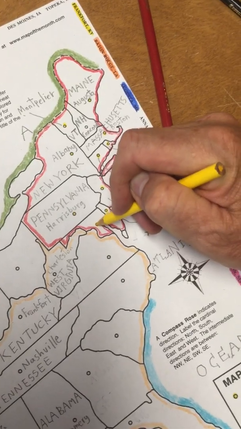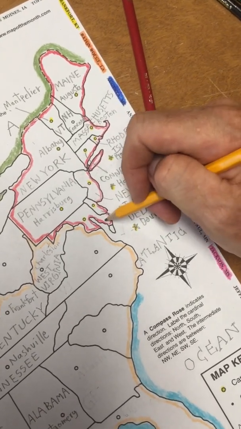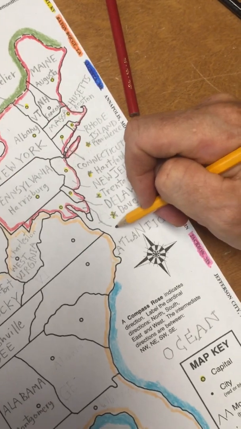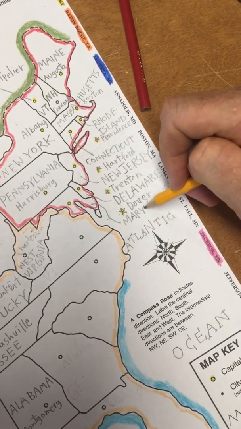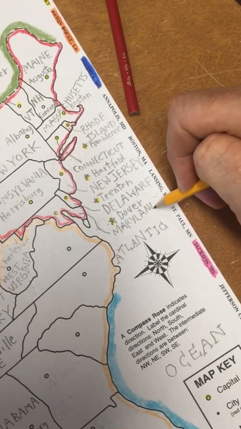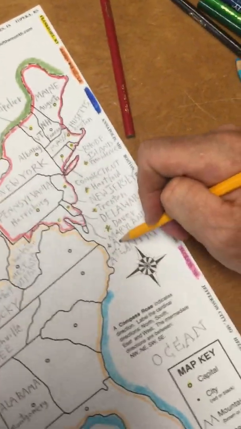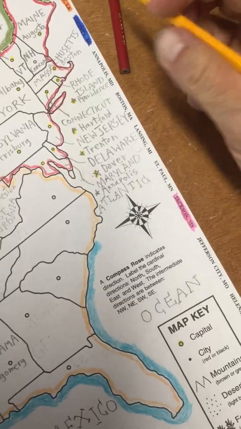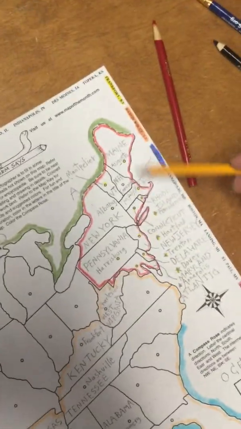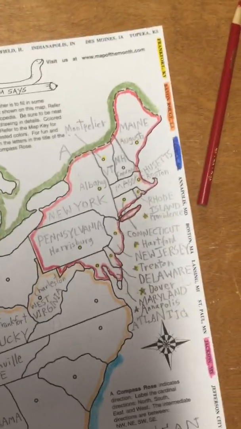And the last little capital is going to be Annapolis for Maryland. So let's put a little leader line here that can fit Maryland. Capital letters. And the star for Maryland would be, it's right here, Annapolis. Okay, so you can see those northeastern states are pretty challenging. There's a lot of small states, and there's not a lot of room to label. So I think we did pretty good labeling those states.